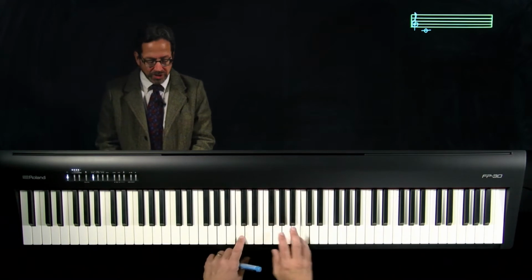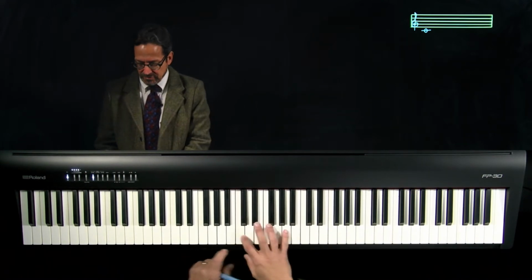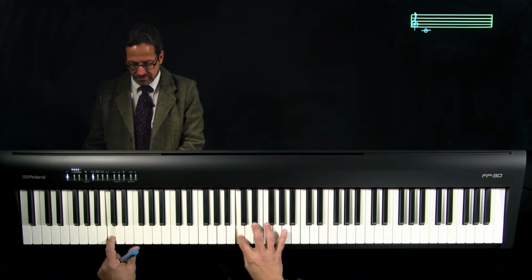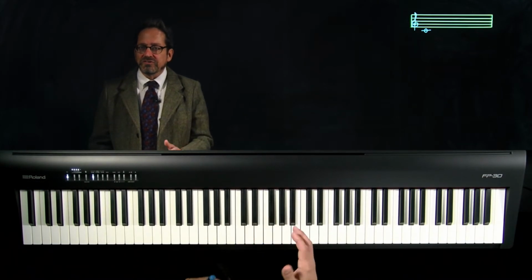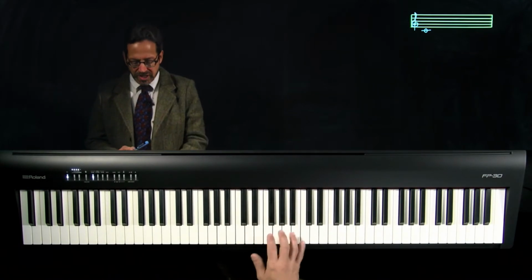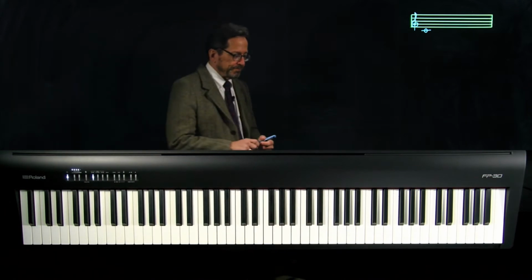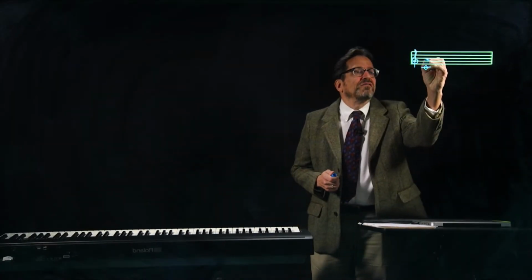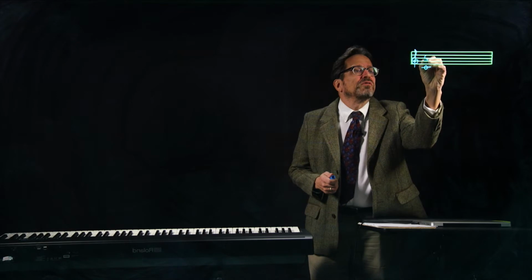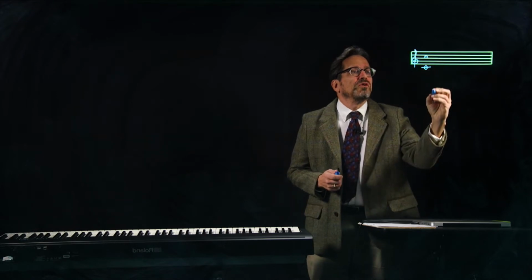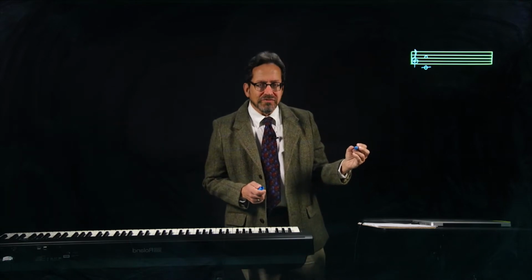We could have more than one octave, but for the purposes of our discussion, we'll keep things within an octave for now. And so we have two C's, which make up an octave. An octave is an example of a perfect interval.